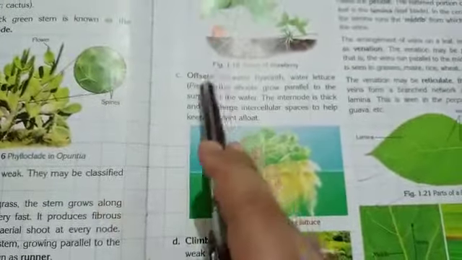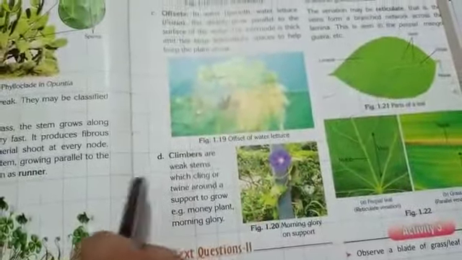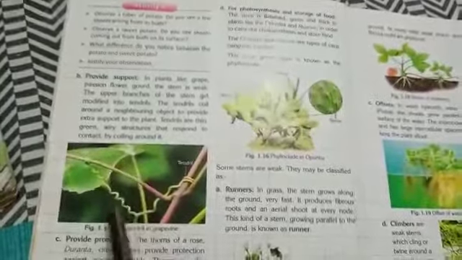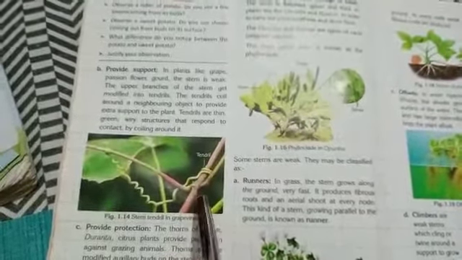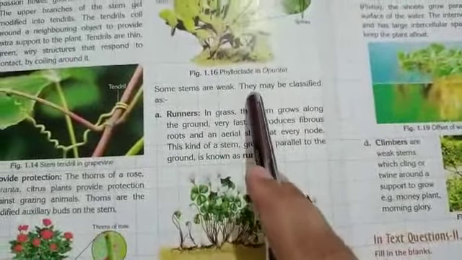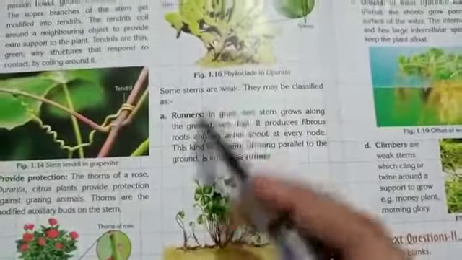Now in some, like offset, these stems are called offsets, and in some, climbers, okay. The one example of climbers we have seen here. In the case of grapes and gourd, the wire-like structures coil around a support, climb on a support and provide support to the whole plant. Because they are climbing on an object, that's why they are called climbers. This type of plants or stems are called climbers, okay. So the plants in which their stem is weak, they are modified to provide support.